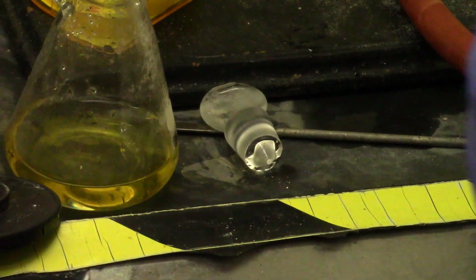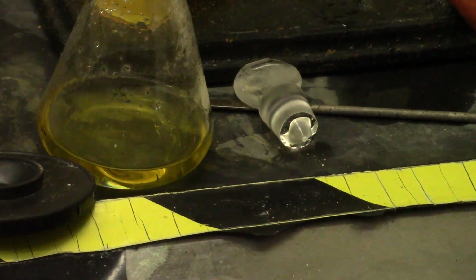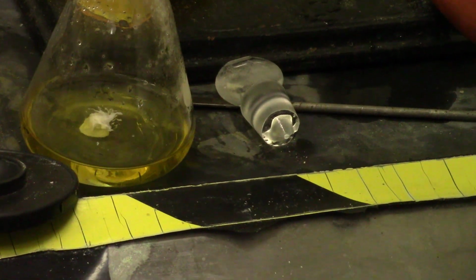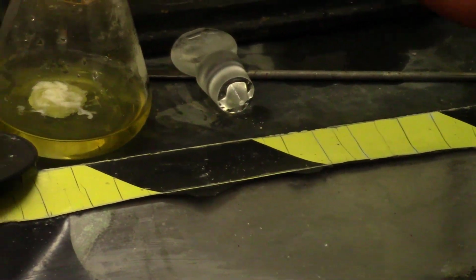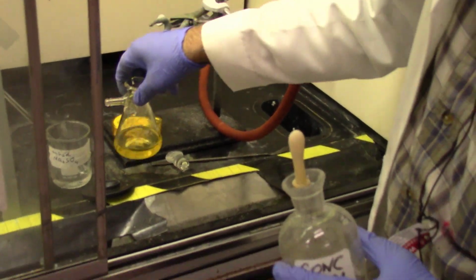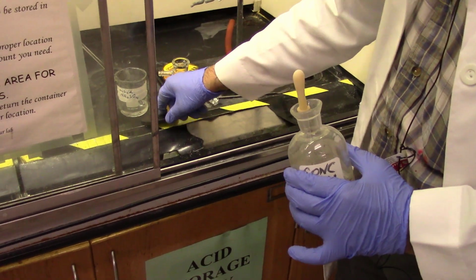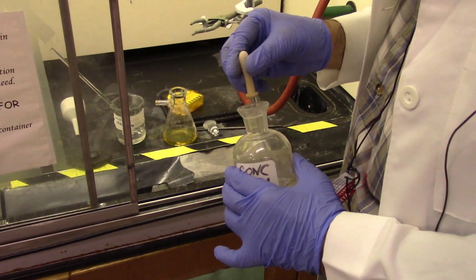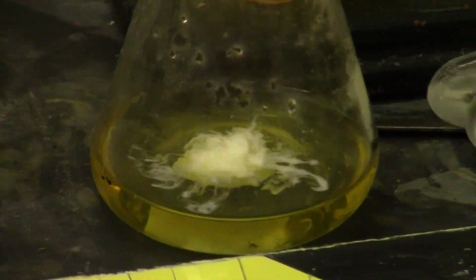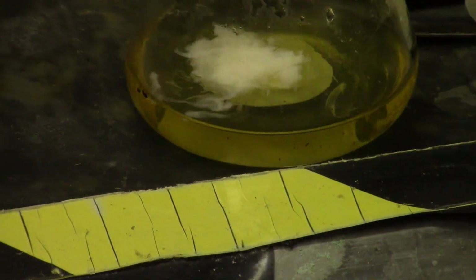You should swirl it occasionally until you don't get any more precipitate. I'm still getting precipitate, so the acidification is not complete yet.